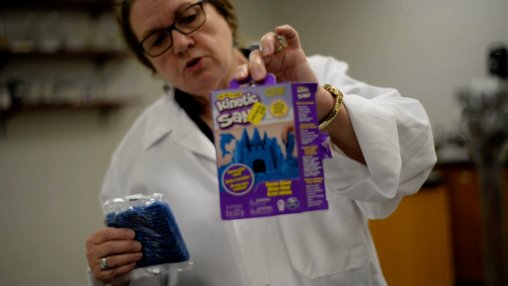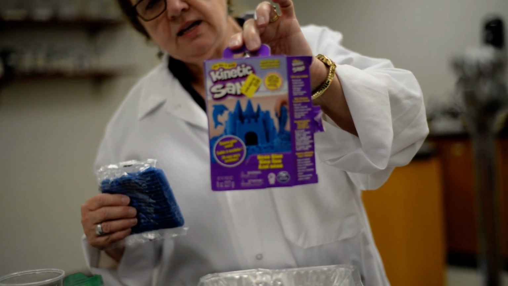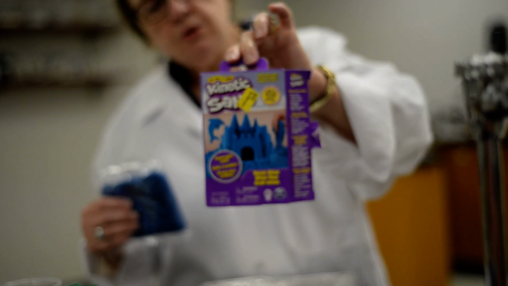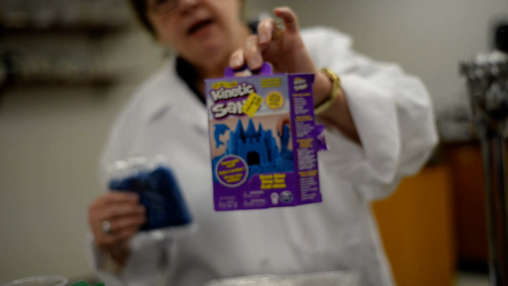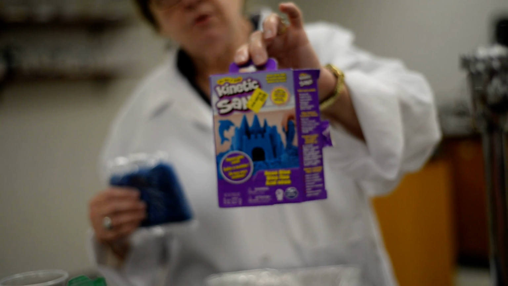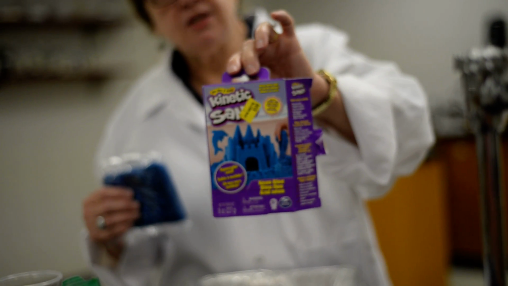You can see on the picture of the box that you can take kinetic sand and mold it, as opposed to regular sand, which is much harder to do. You're going to have to add water, and I don't know about you making sand castles on the beach, but it was always hard for me to get them to stay together. Kinetic sand has a different quality.